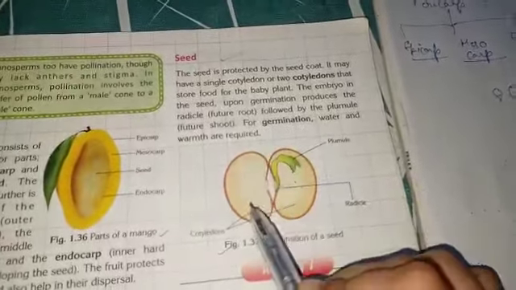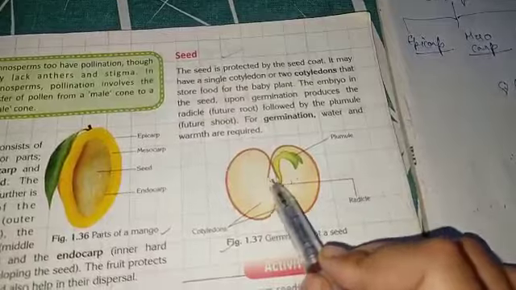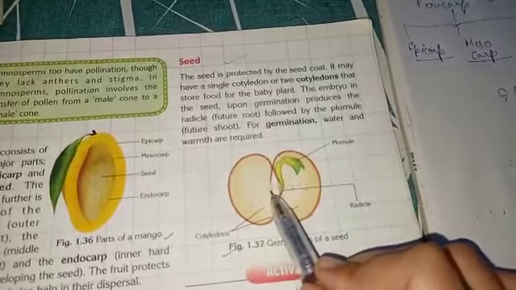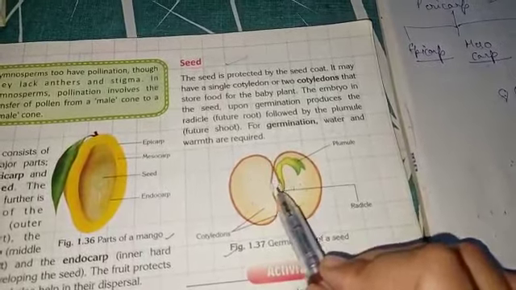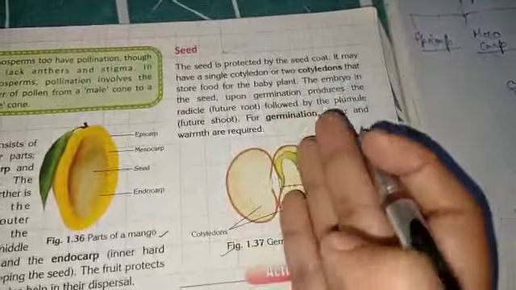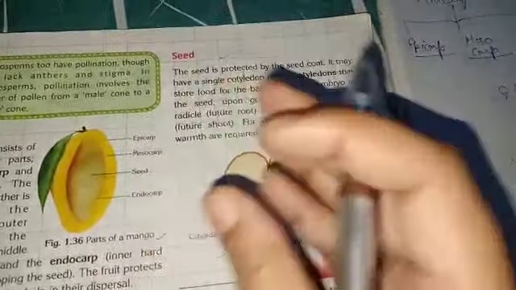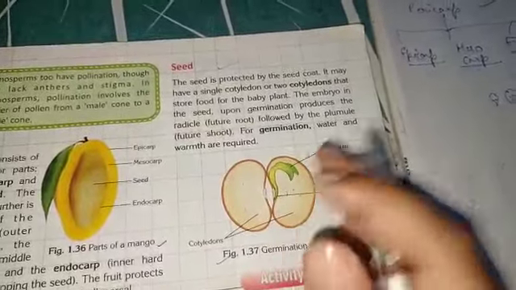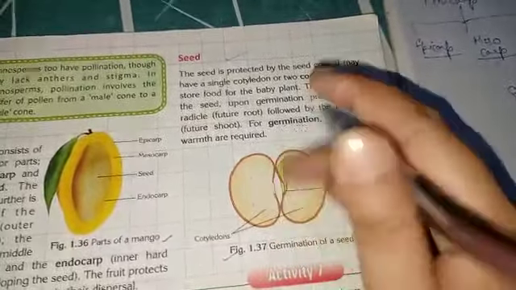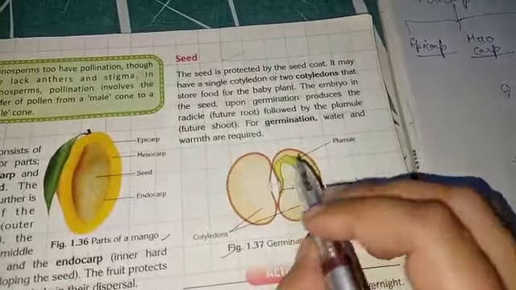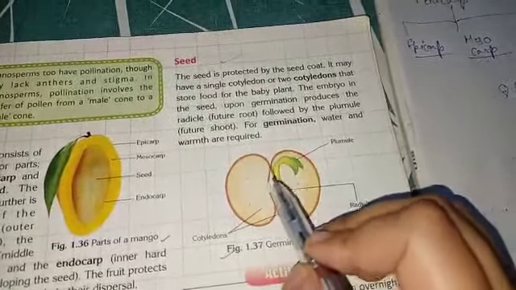So students, what is the function of cotyledon? We will see, but first of all, inside the cotyledon, this part is your baby plant, or embryo. This is the embryo. Actually it is broken into two, but it is one. When we separate the two cotyledons, the embryo will be broken into two. Otherwise it is one embryo. In the center there is one embryo, and this embryo is also called the baby plant.